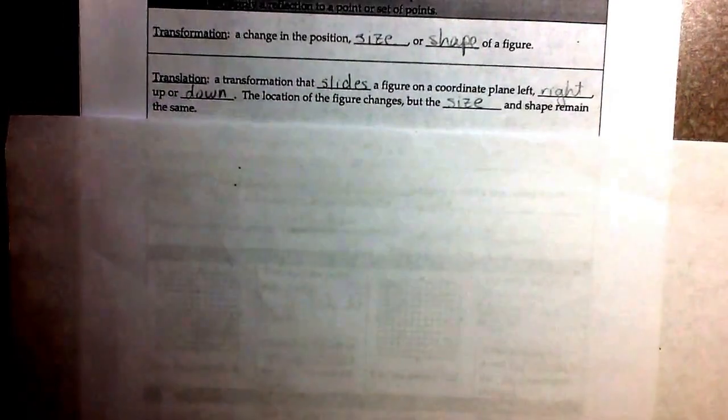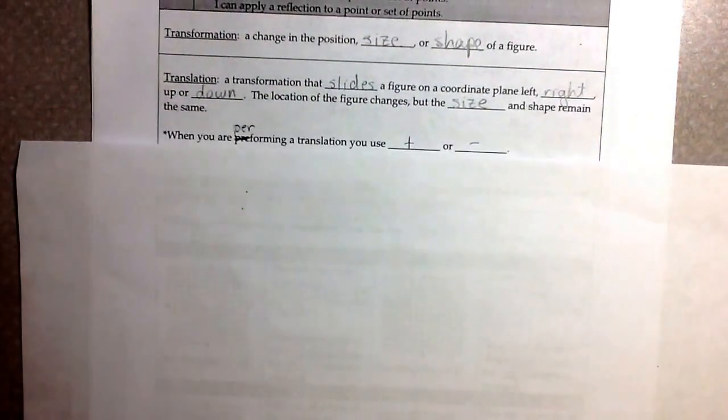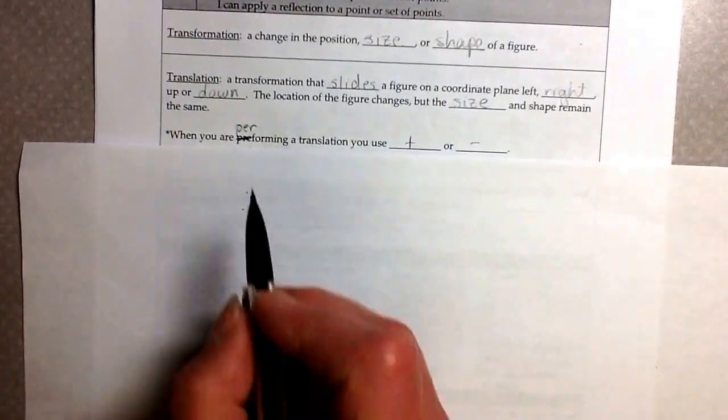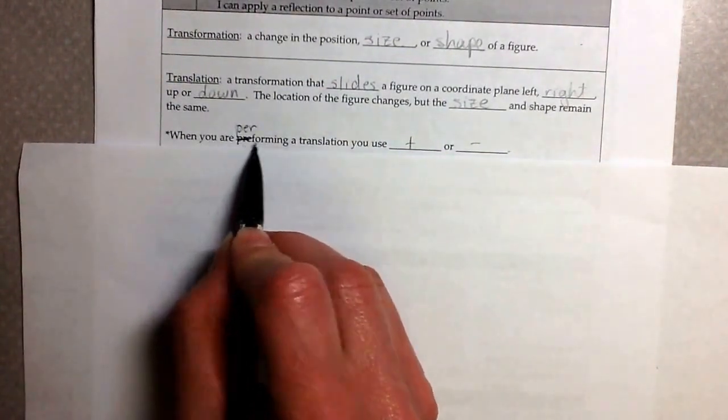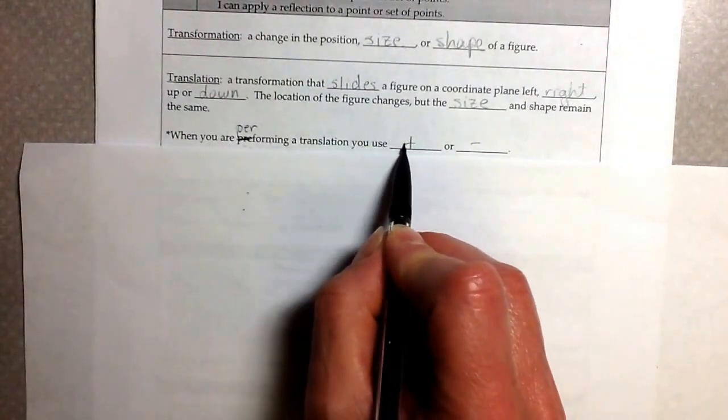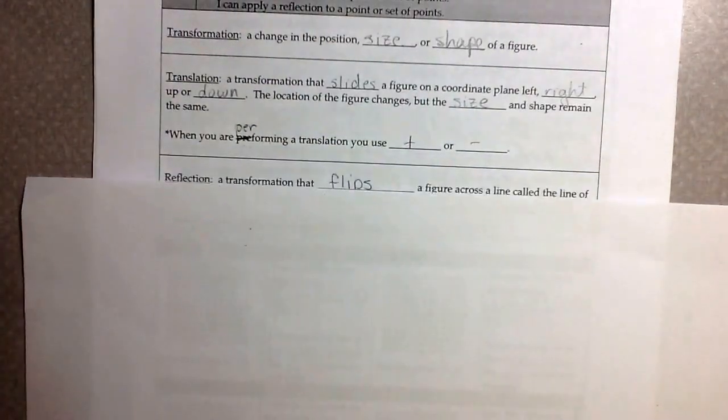transformation that slides a figure on a coordinate plane, either left, right, up, or down. The location of the figure changes, but the size and the shape remain the same. Now, you're going to have to change the word here. It looks like when you are performing, not preforming, a translation, you use addition or subtraction.